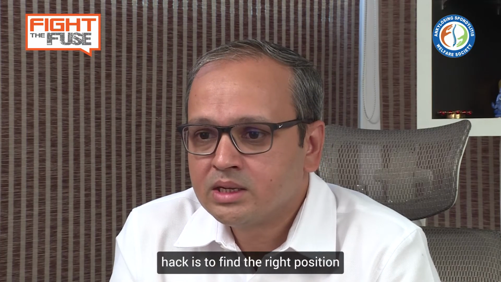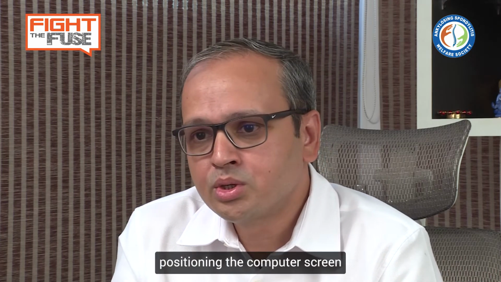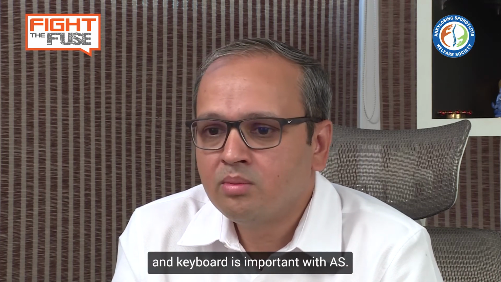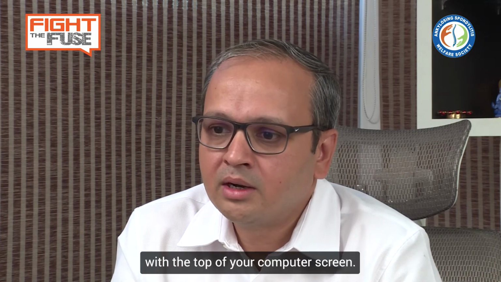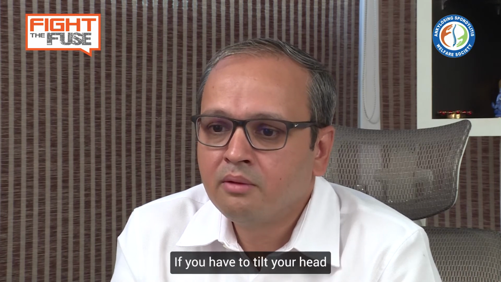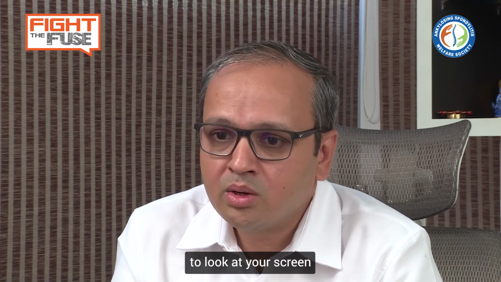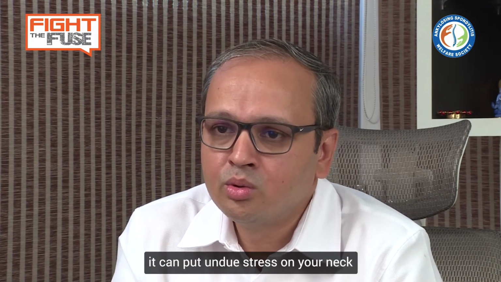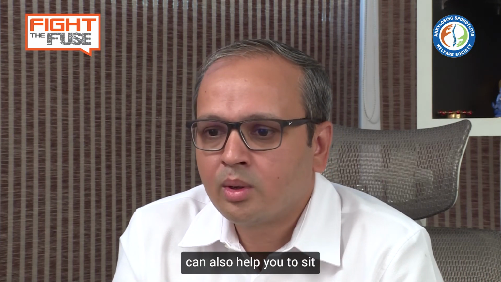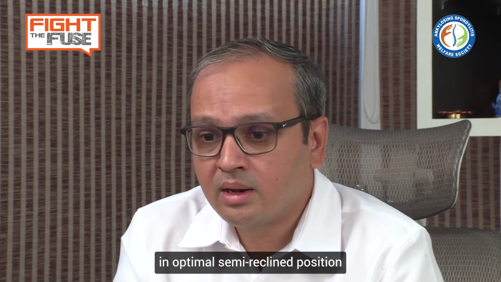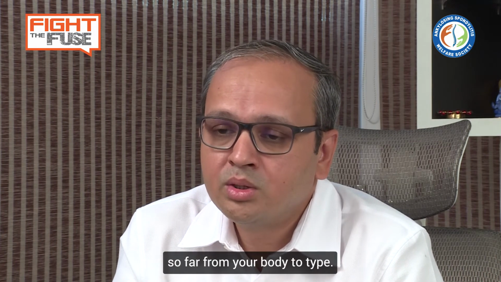The fourth important hack is to find the right position for your screen and keyboard. Properly positioning the computer screen and keyboard is important with AS. Your eyes should be level with the top of your computer screen. If you have to tilt your head to look up or down at your screen, it can put undue stress on your neck and back. A keyboard tray can also help you to sit in an optimal semi-reclined position so you are not reaching so far from your body to type.